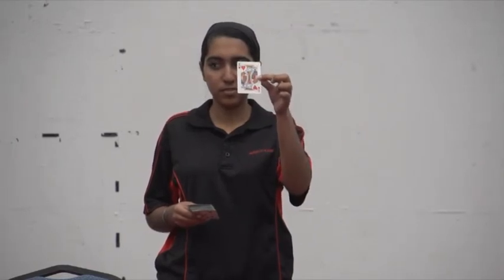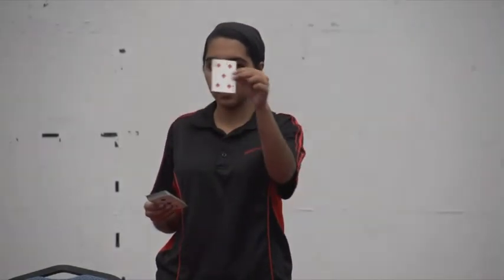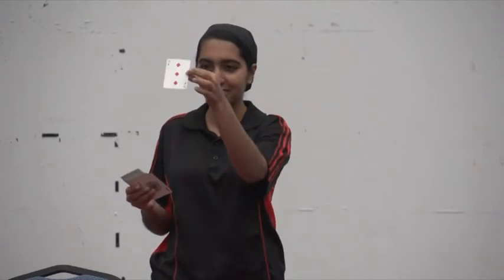Then comes the king of hearts. Then the 5 of diamonds. The 3 of clubs. The 6 of spades. The jack of spades. The 3 of diamonds. The ace of spades. The 8 of diamonds.